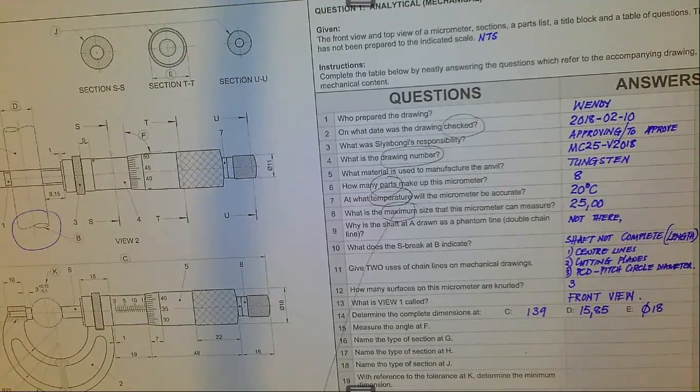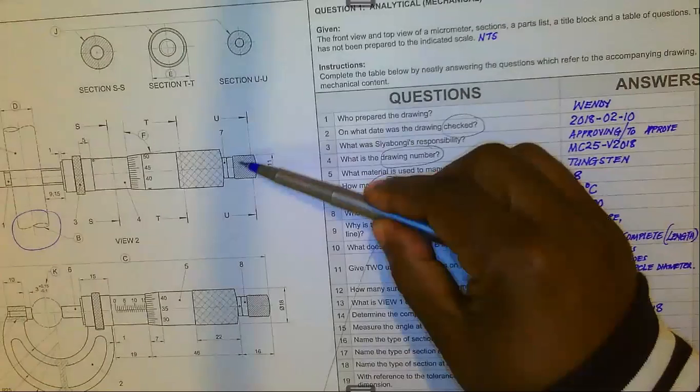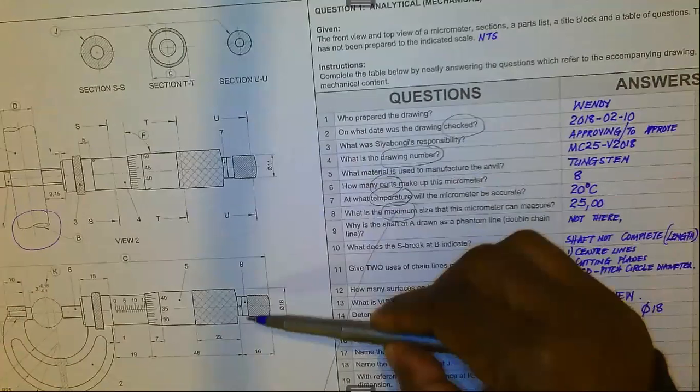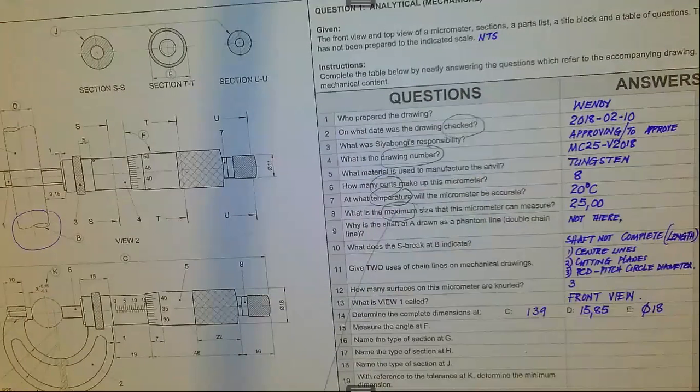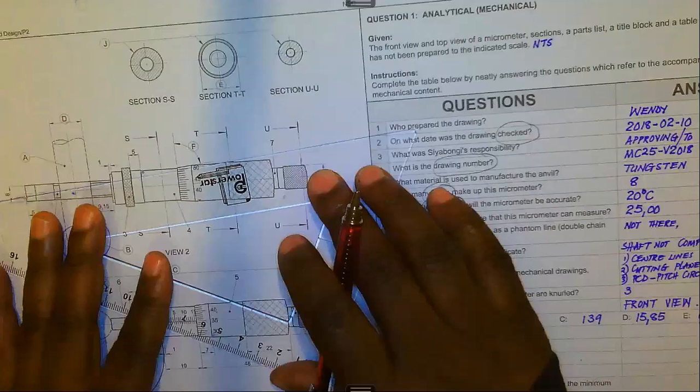In some cases, you'll find that you may need to consider this and that. Measure the angle at F. We have got F there. What I would urge you to do, before you measure that angle, we are looking at this, you may need to extend this line, like that. Just extend the line and also do the same.